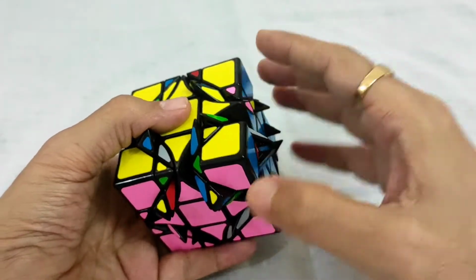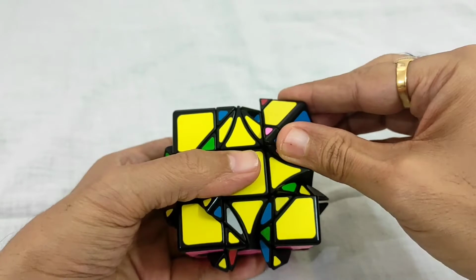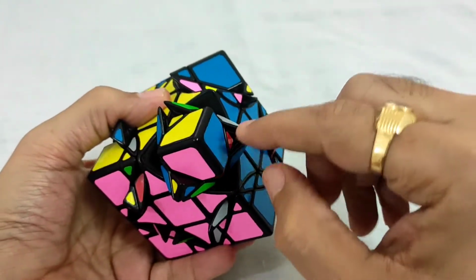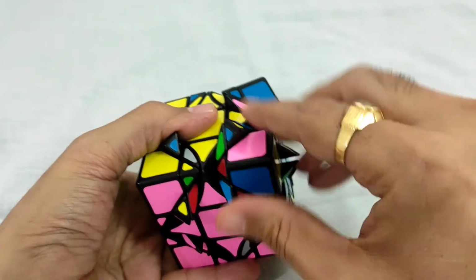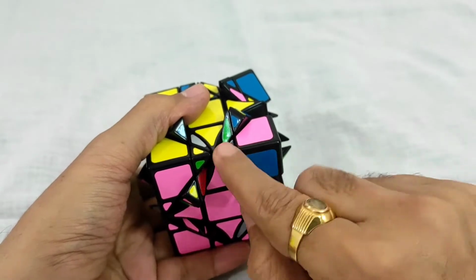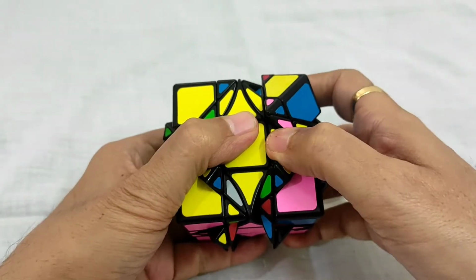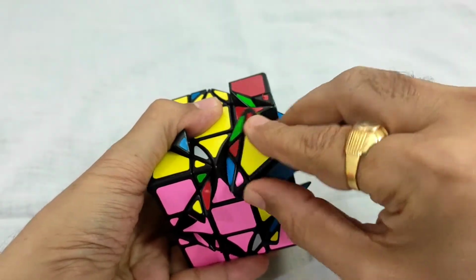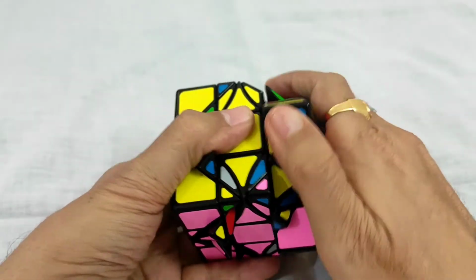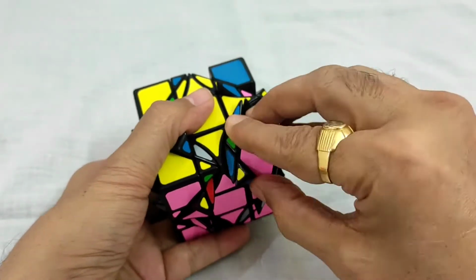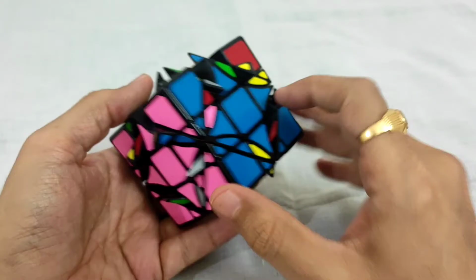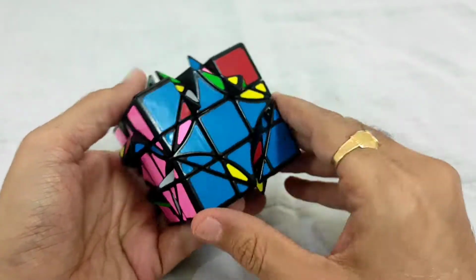So pink and blue is here now. So what we can do is we can bring this down. This is pink and blue's position. So first we'll place this position over here and bring it down, put this tiny piece over here and bring it back. So this is solved, and bring this into its correct position. So these edge pieces are also in their correct position.